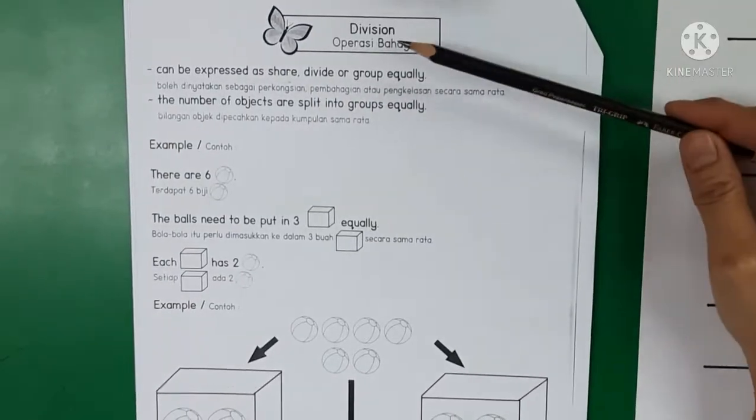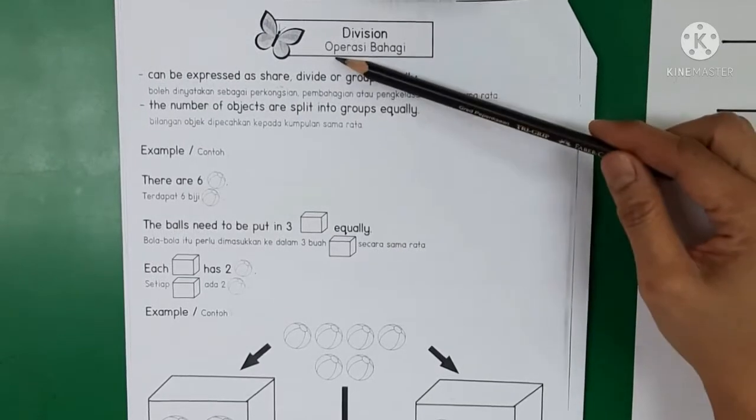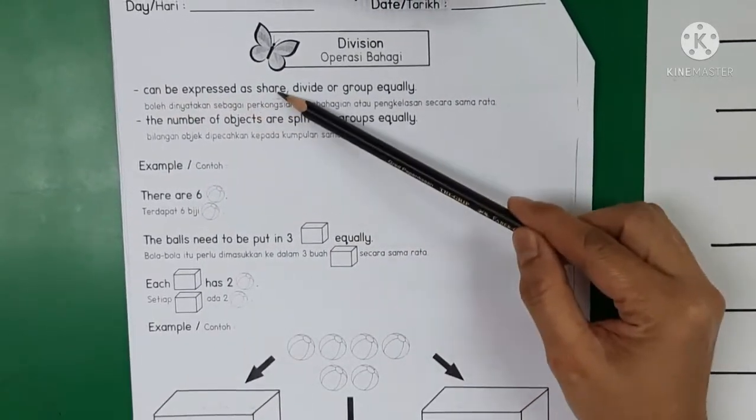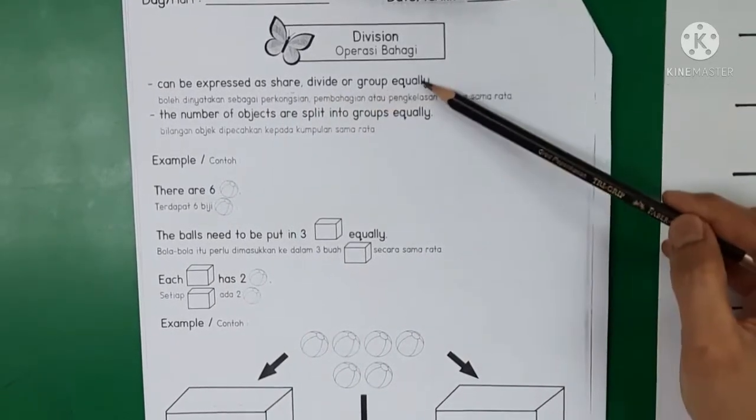Quick note on division. Division, operasi bahagi, can be expressed as share, divide or group equally.